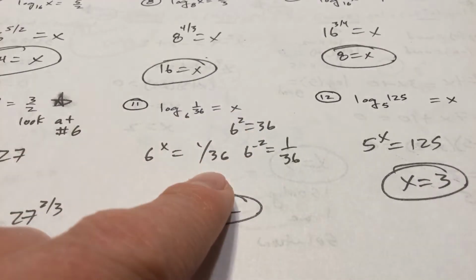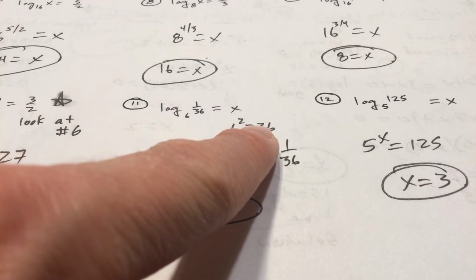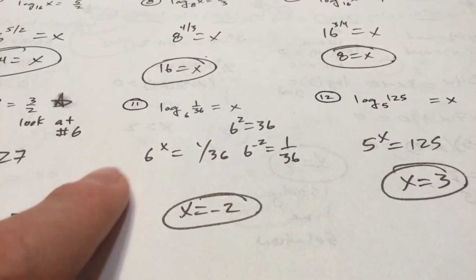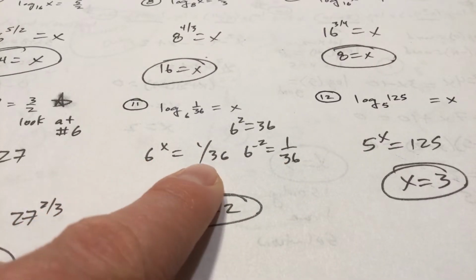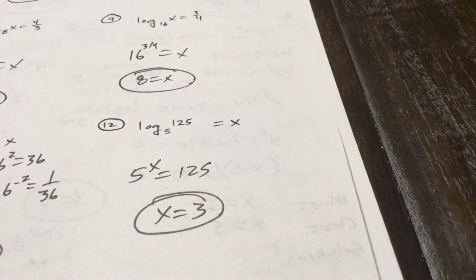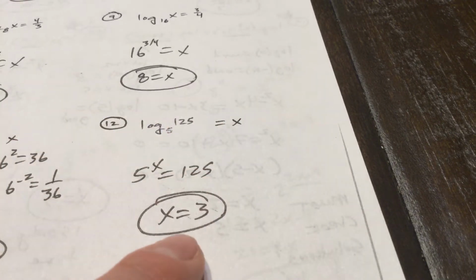6 to what power is 1 over 36? If you know 6 squared is 36, then 6 to the -2nd is 1 over 36. You started with a number bigger than 1, ended with a number less than 1. You had to have used the negative power. 5 to what power gives you 125? X is 3.